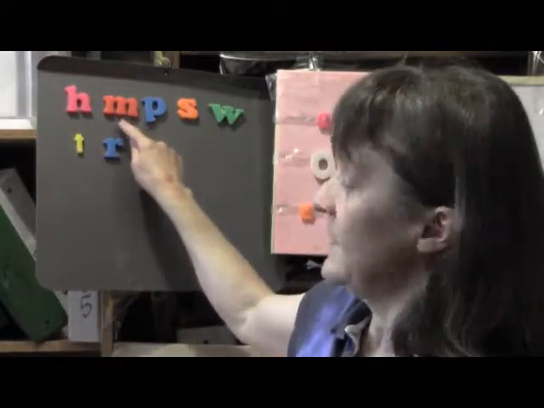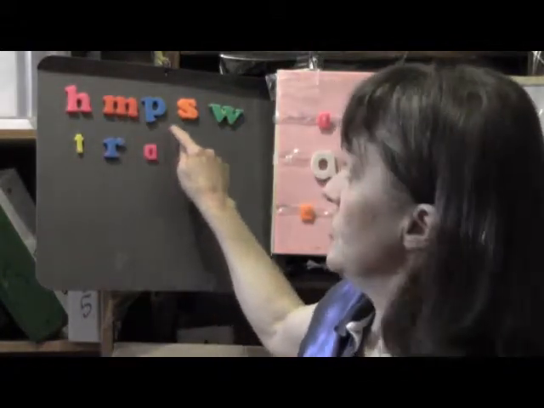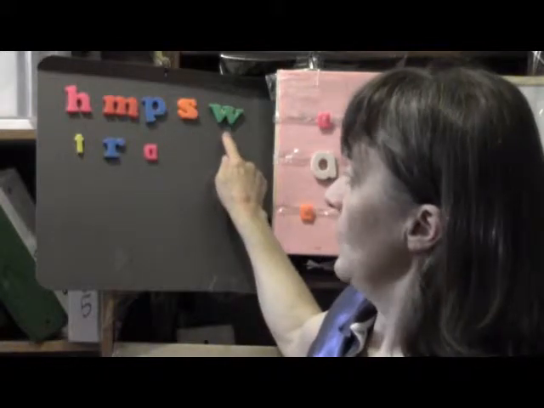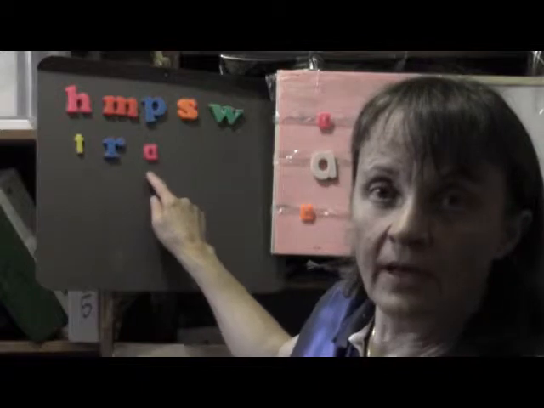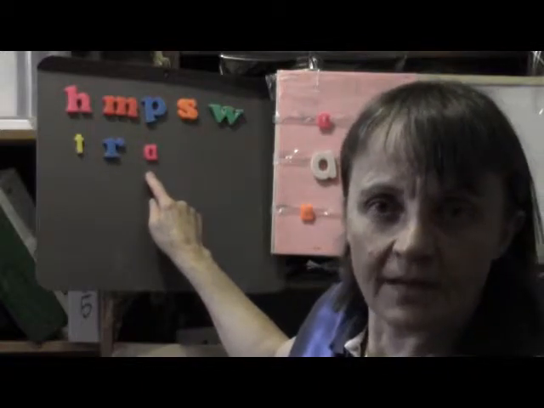Now if we look at all the letters we've learned, here they are. H is for house, M is for mittens, P pretty flower, S snake is bitten, W is for waves, T for train tracks, R around the corner, A, apple stacks. Now I want to show you something very, very special. It's a trick. Watch this very closely.